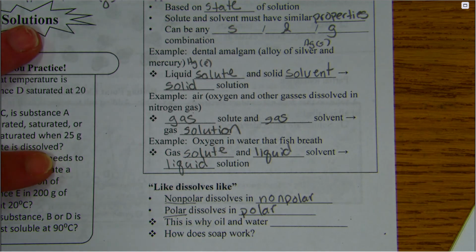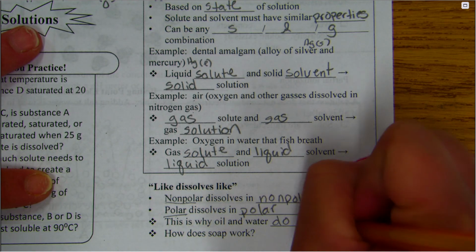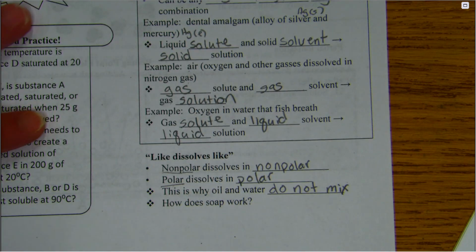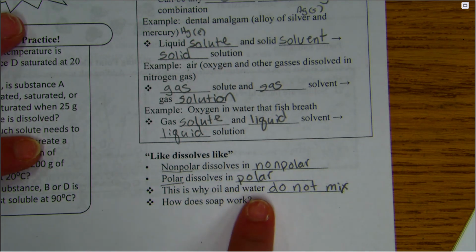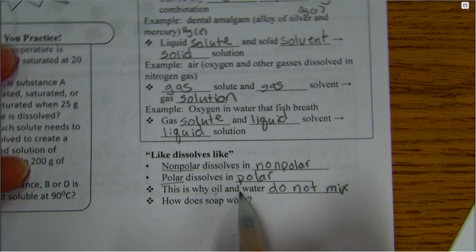And this is why oil and water do not mix. If you've ever put oil on water, you notice that the oil floats on top of the water. Now, the oil floats on top of the water because oil is less dense than water, but they also don't mix because oil is nonpolar and water is polar.